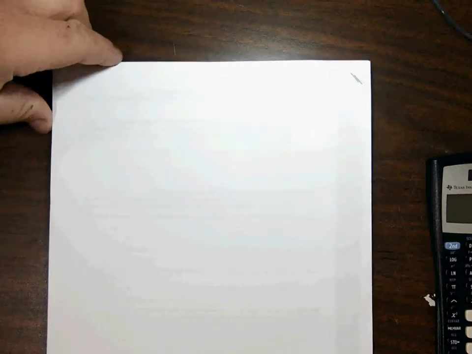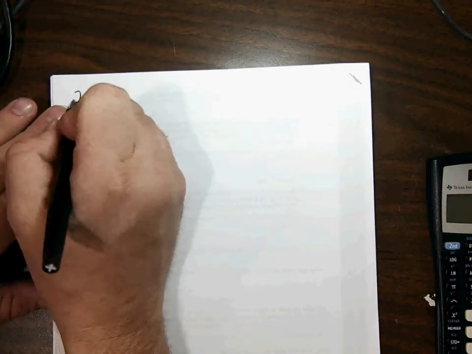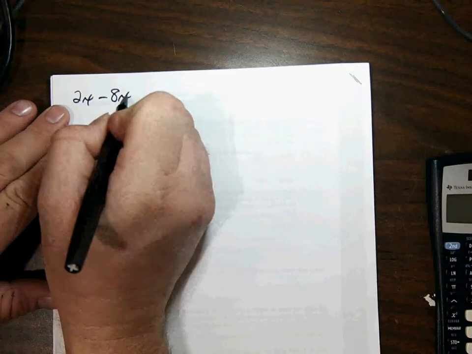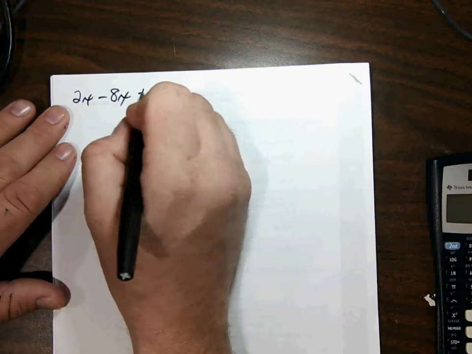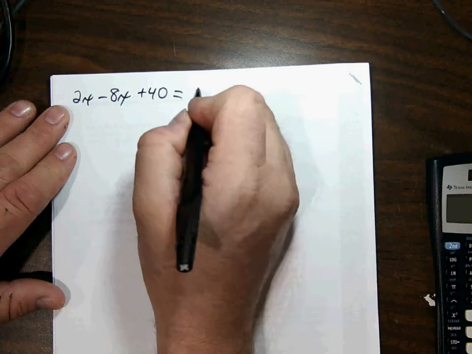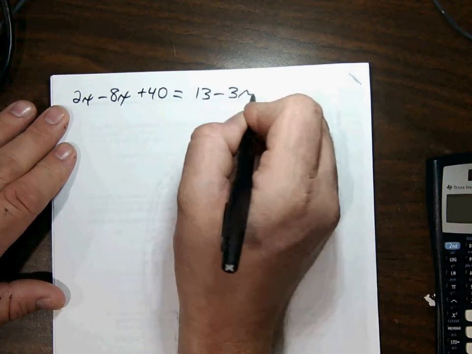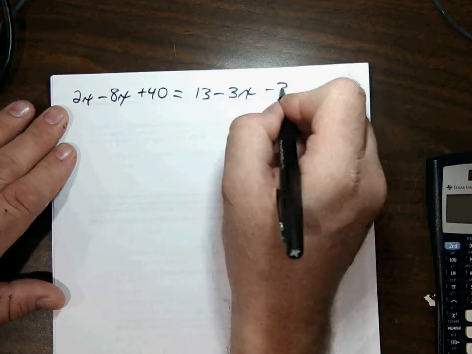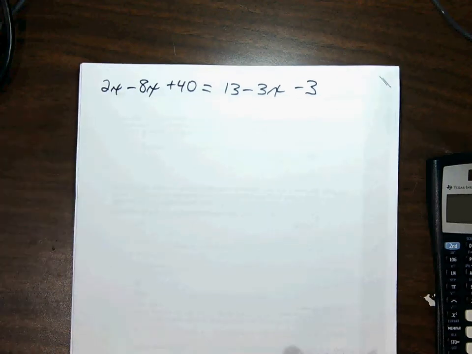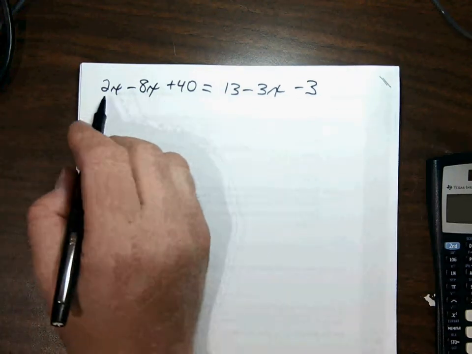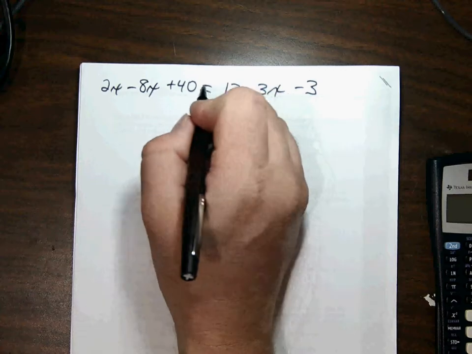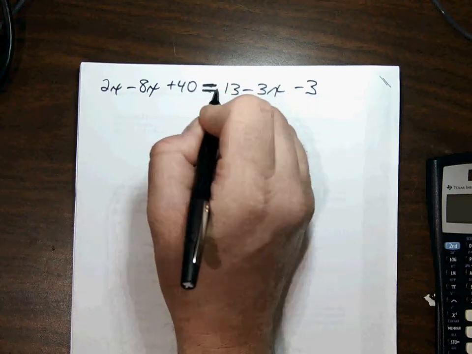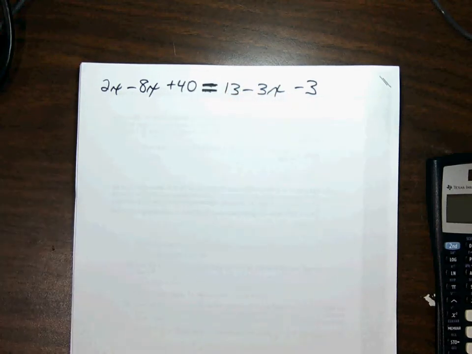How about 2x minus 8x plus 40 equals 13 minus 3x minus 3. Now before we actually start solving, we're going to simplify. And simplifying is combining like terms. Don't confuse simplifying with solving. We're not going to cross that equal sign just yet.